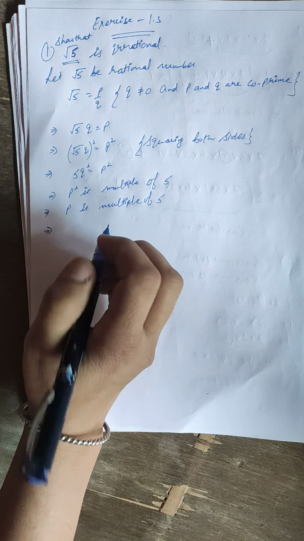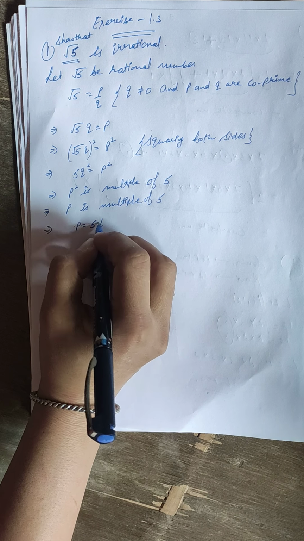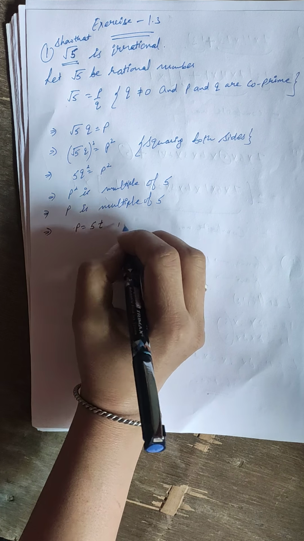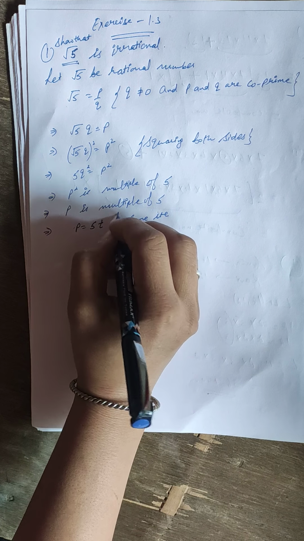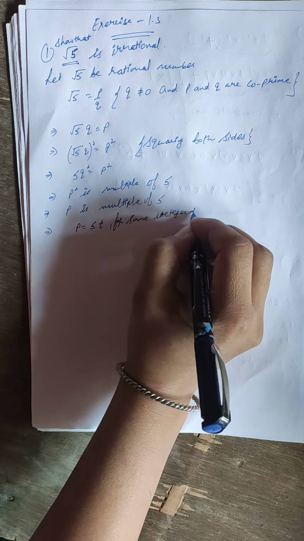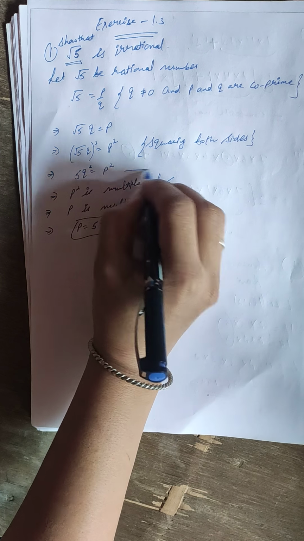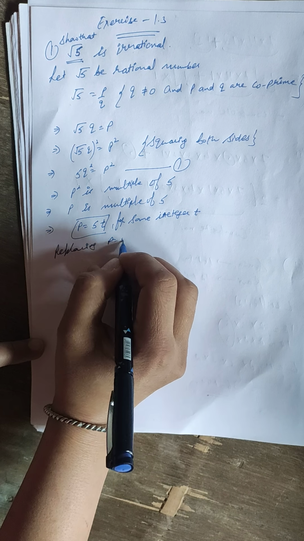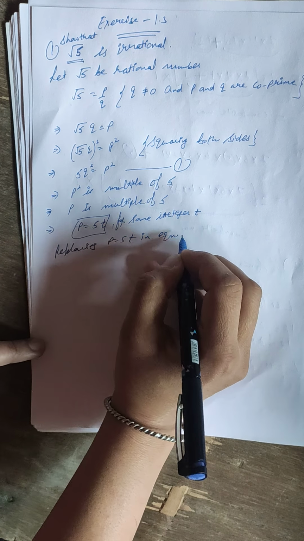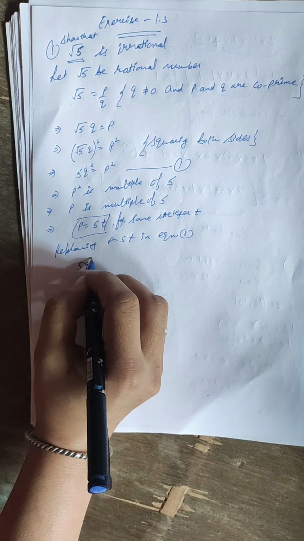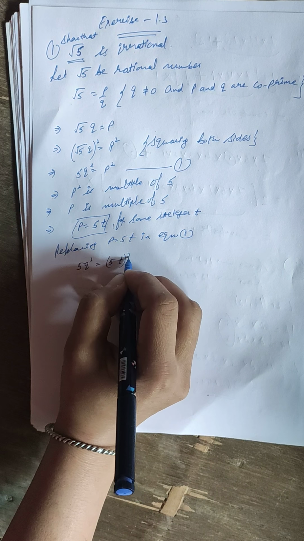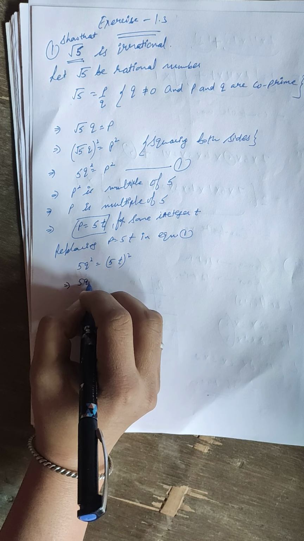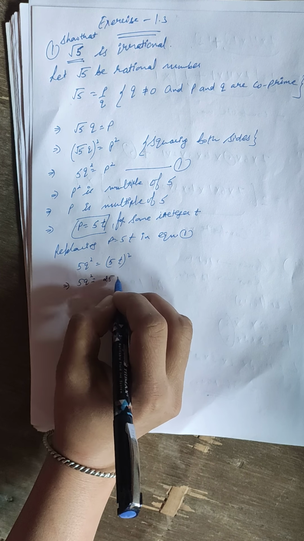Now if p is a multiple of 5, then it means p can be written as 5 into something constant. P is a multiple of 5, then it means p can be written as 5t for some integer t. Now this value of p we will replace in equation number 1. Replacing p equals 5t in equation 1, we get 5 into 5t whole square. In place of p we have replaced the value of p, that is 5t. Now after opening this bracket you will get 25t square.